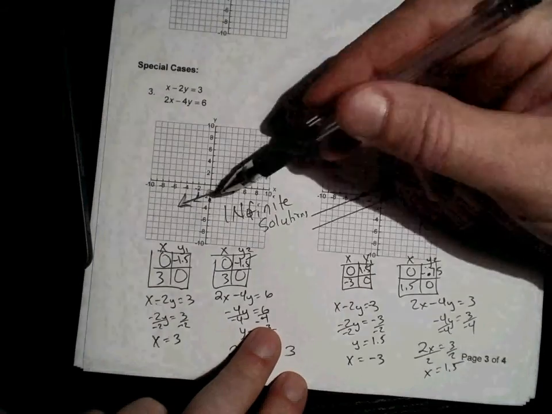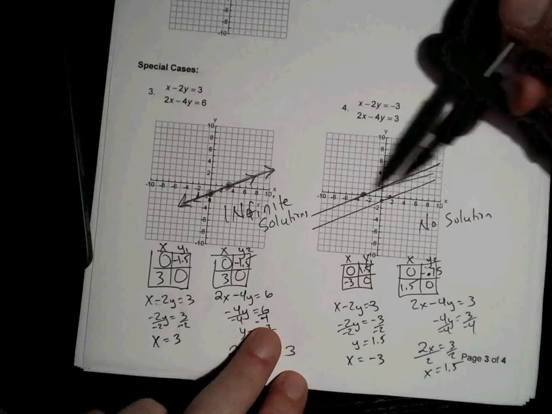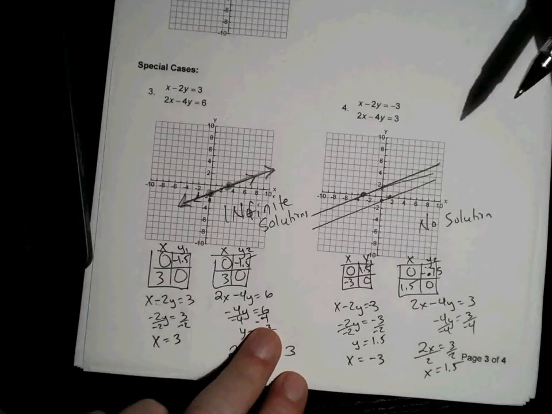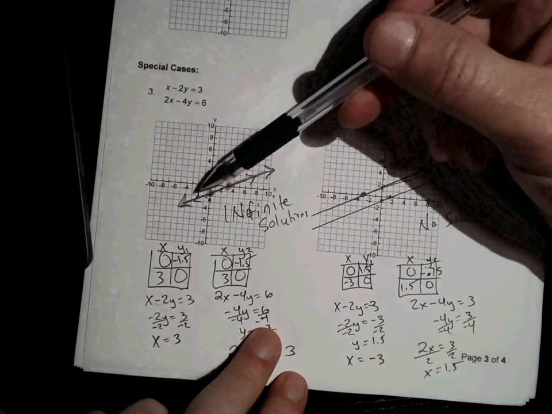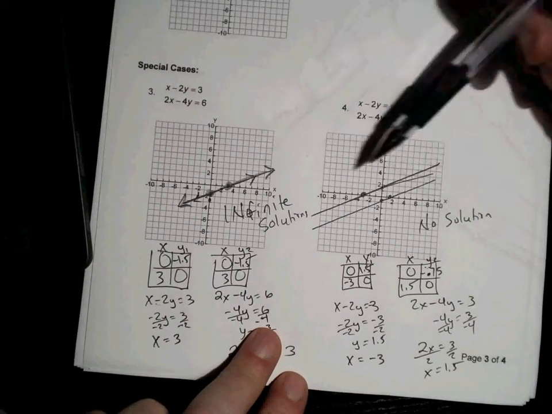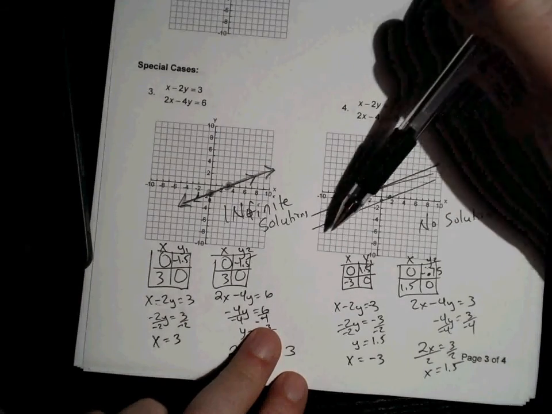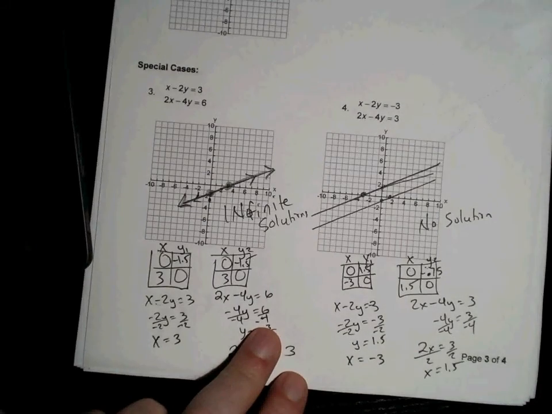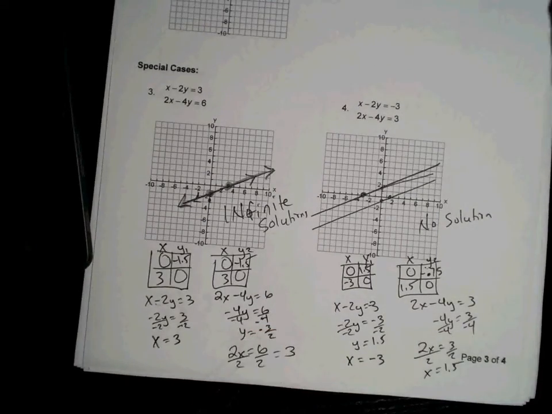Parallel and no solution, and infinite solutions, are a little harder to do graphing wise. It's really easy to see with infinite solutions, but not so much with the no solutions, depending on how well you draw your lines. When we get to a calculator, it'll make a lot more sense.